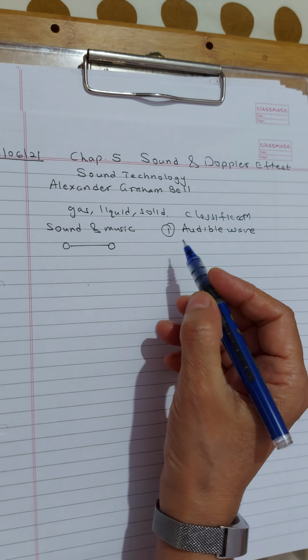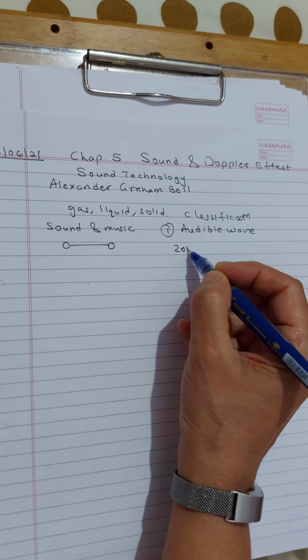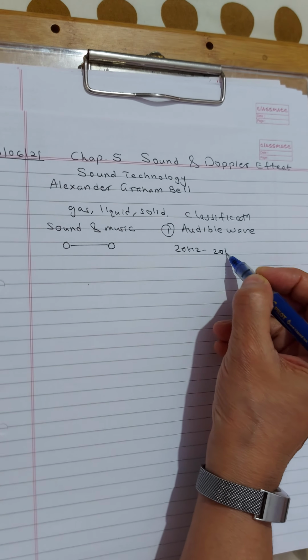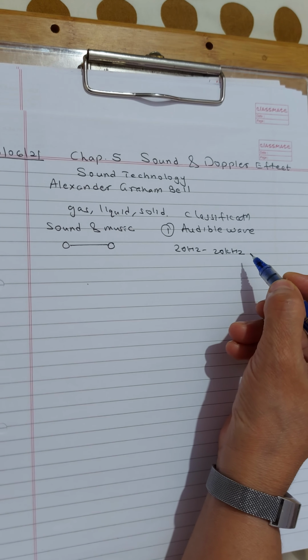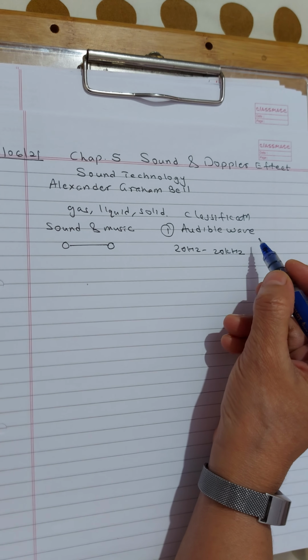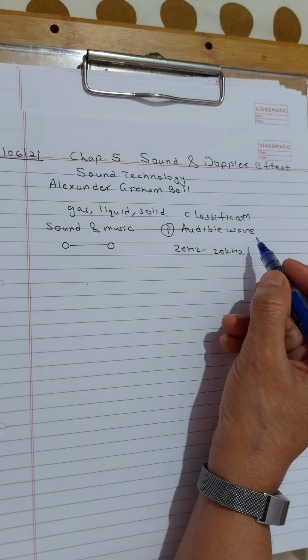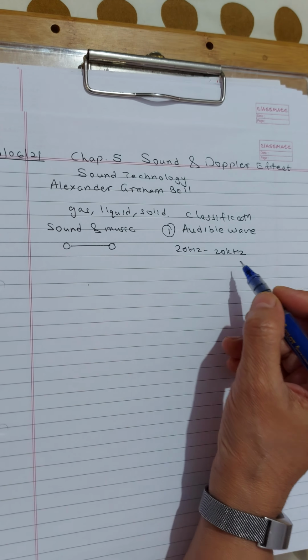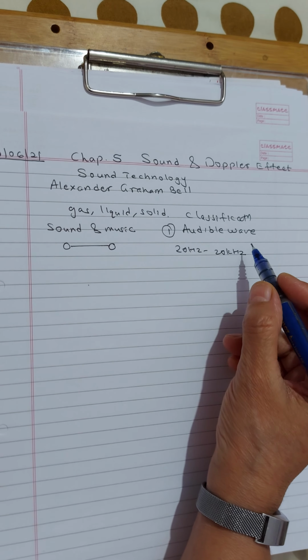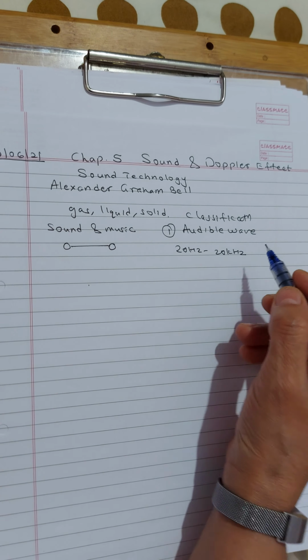Everybody uses the range from 20 hertz to 20 kilohertz. This is the normal human being's audible range. Obviously when you are older, you will not be able to hear lower or higher frequencies properly. Then you do have other modes by which you can improve upon them.